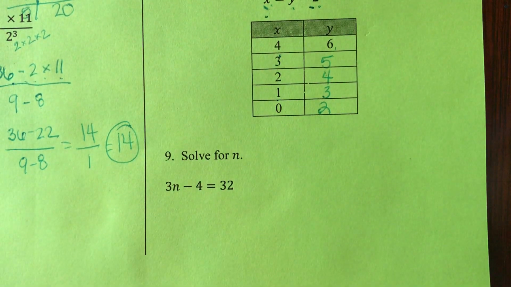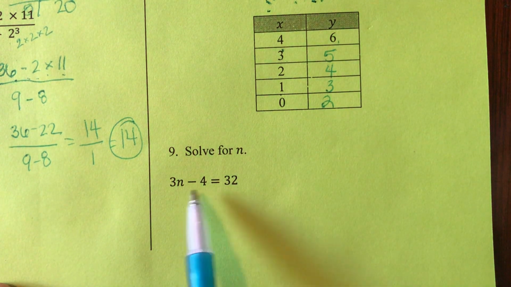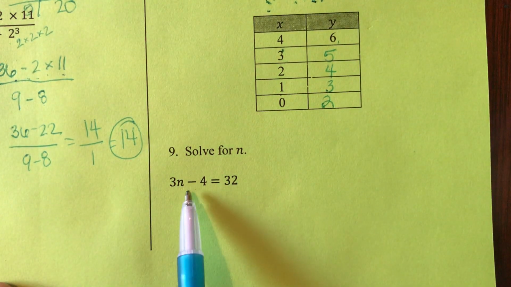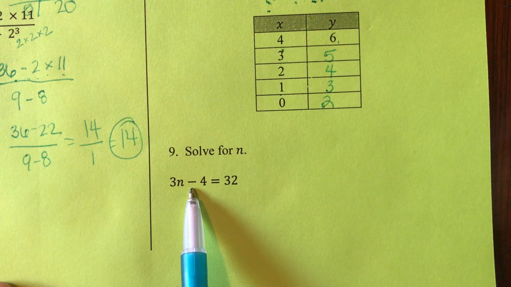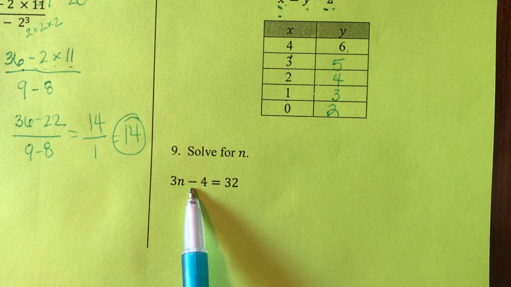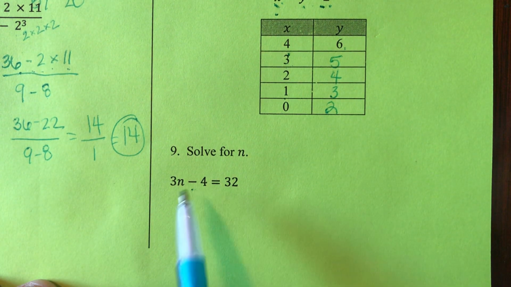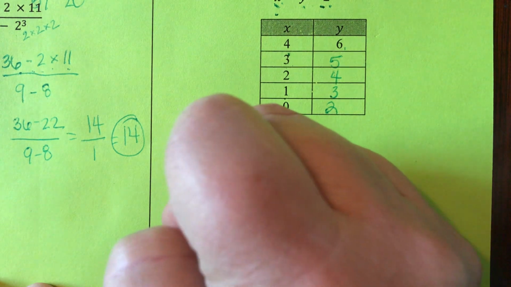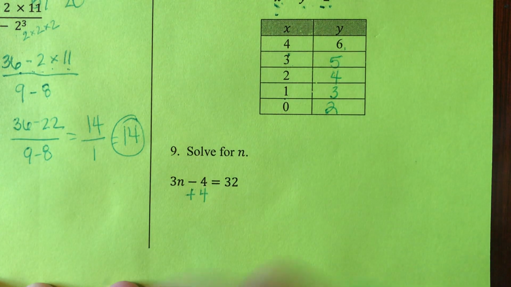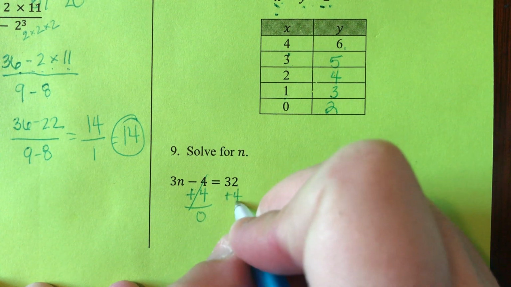All right, then we have a lovely equation here. We're solving for n. I need to undo things like the subtraction. So how do I undo the subtraction? So I'm doing backwards GEMDAS. So I'm going to start with adding and subtracting first, and I need to undo this. So to make a 0 pair, I'm going to say plus 4. That's going to give me 0 here. So plus 4.